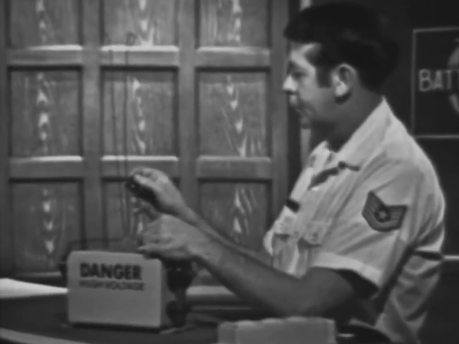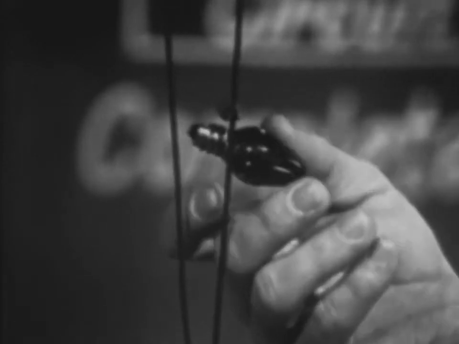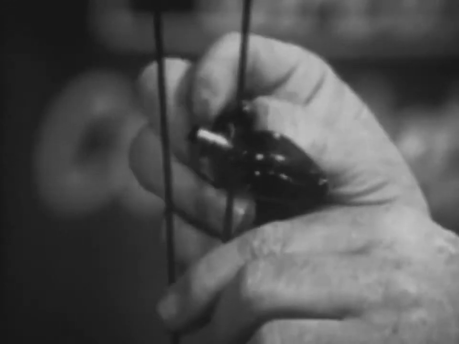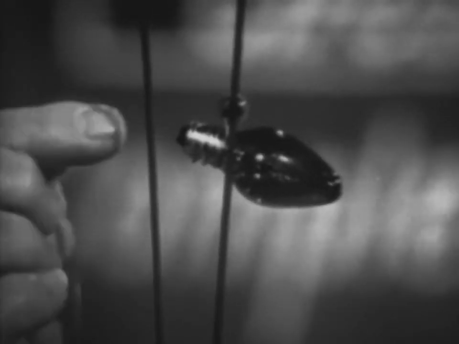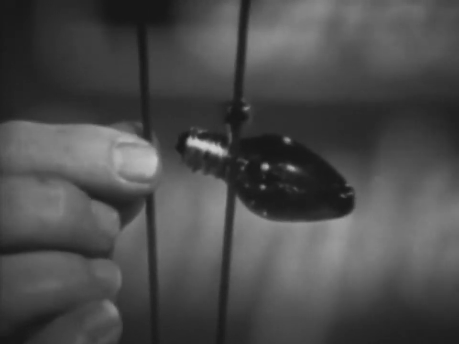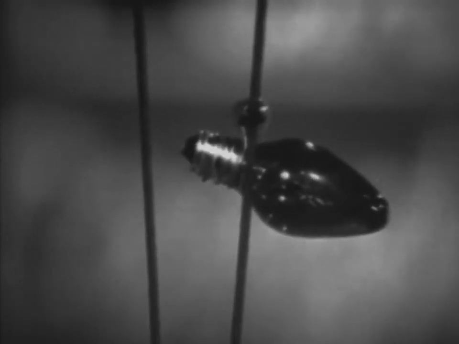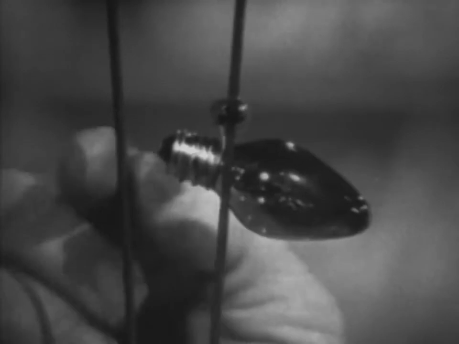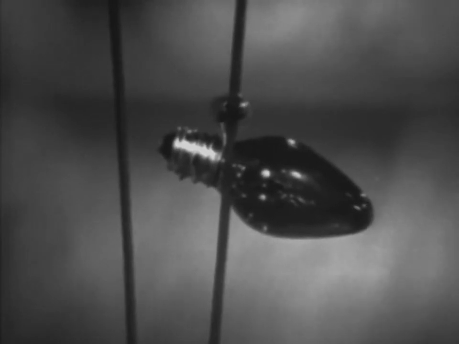I'll connect the bulb to this rod like this. Let me move it up just a little bit to separate. Now the other side of the bulb would be connected to this rod by the air separating the bulb and the rod. This means that the electrons must travel through air in order to flow through the bulb. Let me turn it on and we'll see what happens.